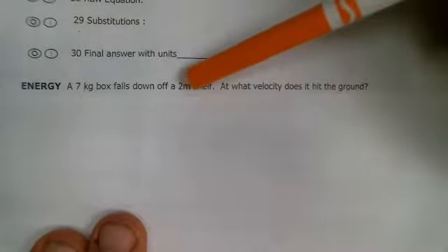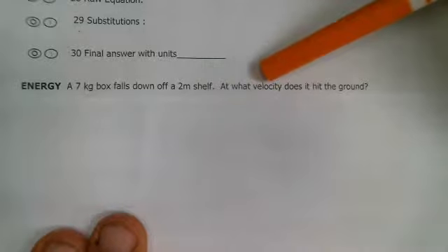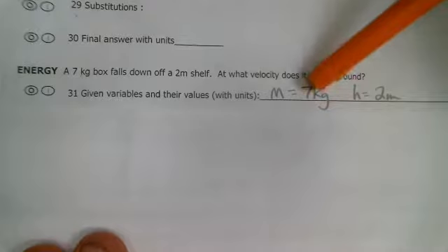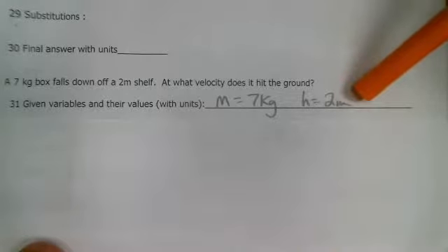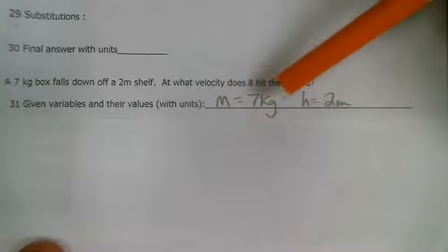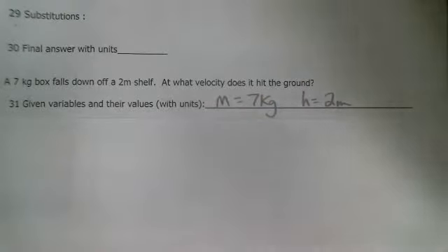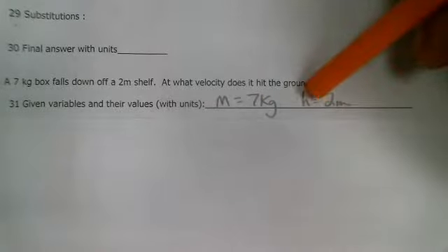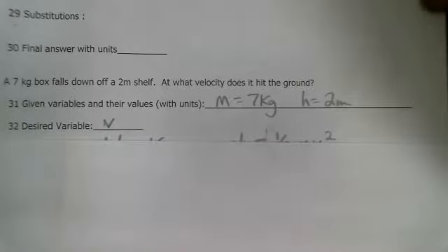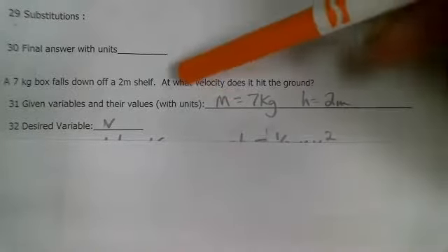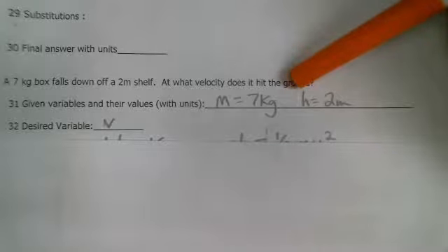Energy. A 7 kilogram box falls down a 2-meter shelf. At what velocity does it hit the ground? So the given variables: the 7 here is the number of kilograms in the mass m, and the height is 2 meters. Please make sure you only have the m and the h, not the words mass, not the word height. If you wanted to have a y there instead of the h, that's fine. The desired variable is v for velocity that hits the ground.